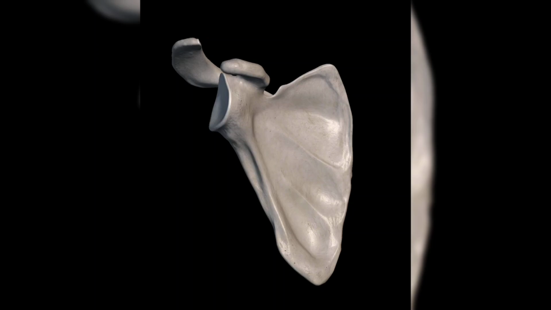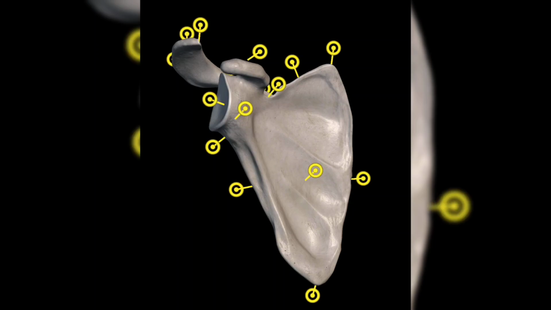The costal surface or subscapular fossa is concave and is directed medially and forwards. It is marked by 3 longitudinal ridges. This part of bone is almost rod-like. It acts as a lever for the action of the serratus anterior in overhead abduction of the arm.